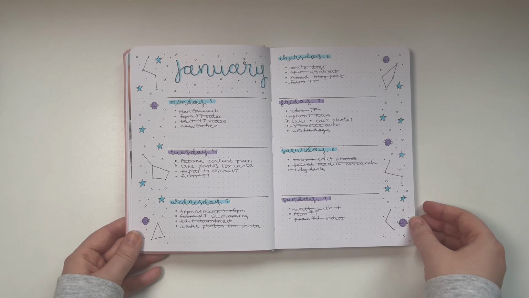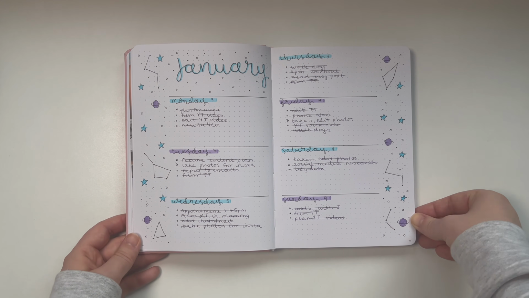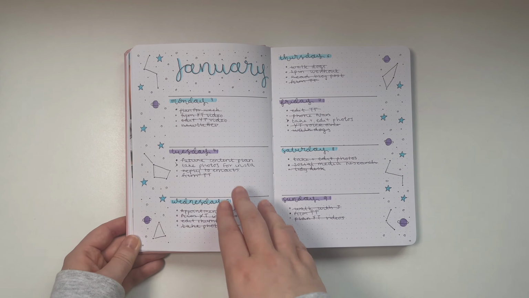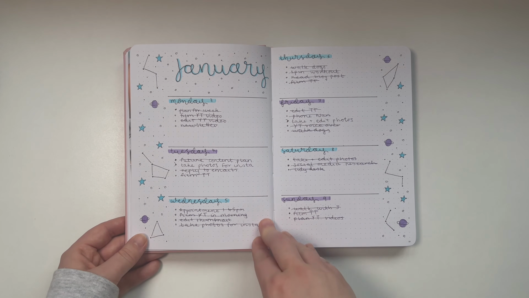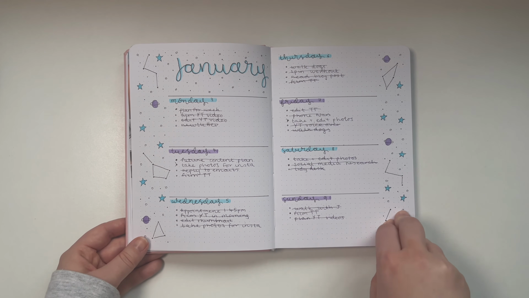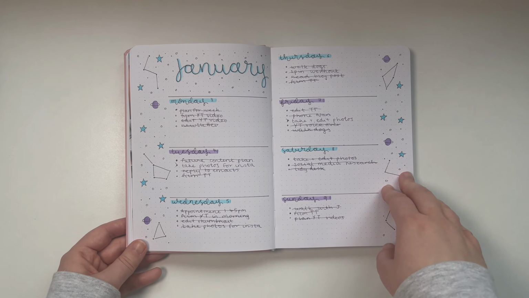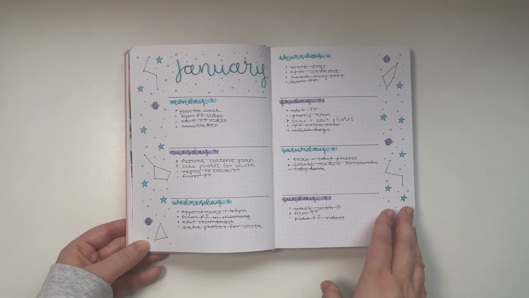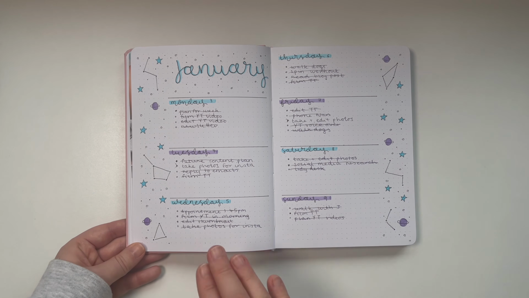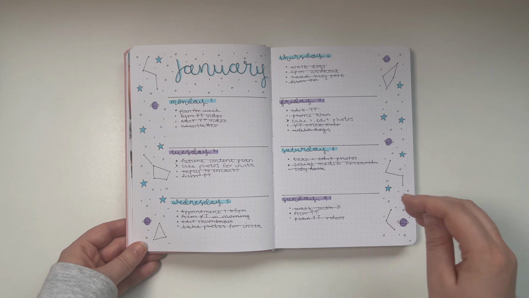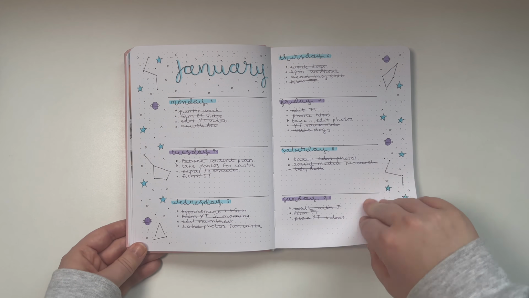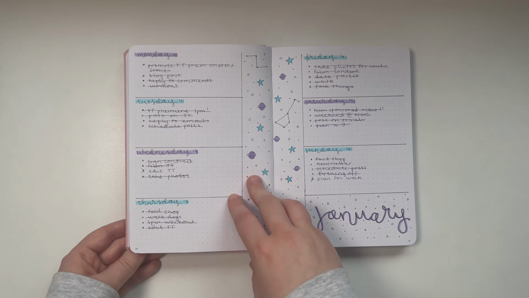Then it's my weekly spreads. So I like to keep my weekly spreads fairly basic. I just like space to do my daily to-do lists. That is what I like to use them for. I don't want it to have too much busyness going on. I like a bit of space to incorporate the designs that reflect the theme for the month, but other than that, it's just a space for me to make a to-do list, tick it off, and that is all I really need from my weekly spreads.